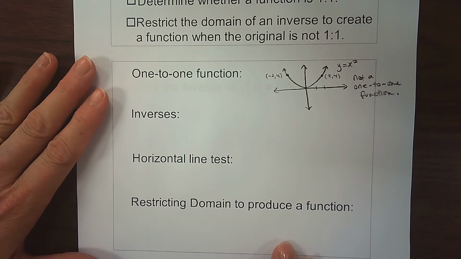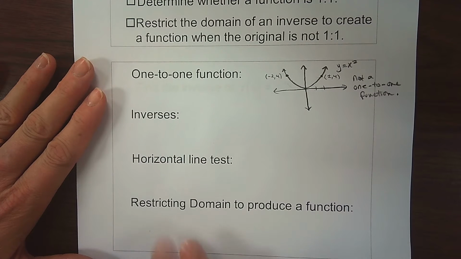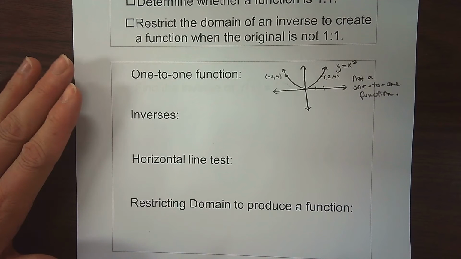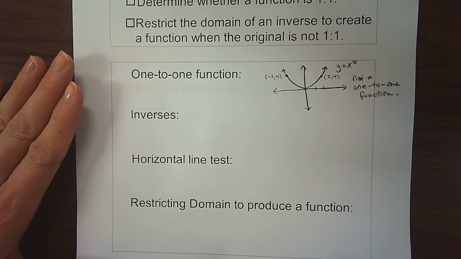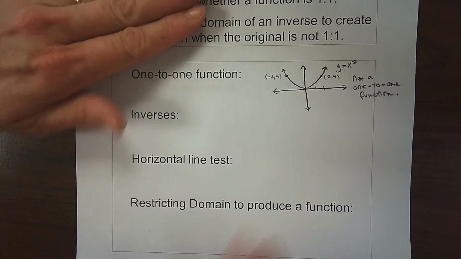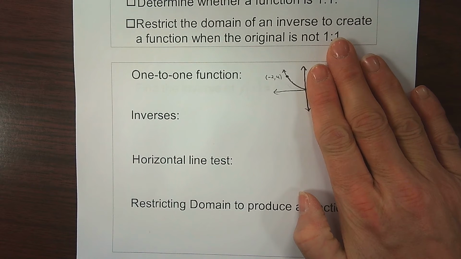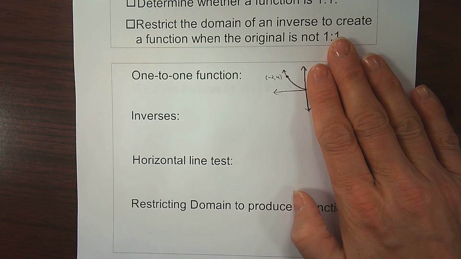Okay, and then the last little piece we're going to talk about here is restricting the domain to produce a function. What we're talking about, and we'll see it in an example in a bit, is that you could choose to look at a function just for a portion of its domain. Let's say I look at just this half here, to produce a function whose inverse will also be a function. So in this graph, if I picked all x's that are less than or equal to 0, that portion of the graph would not only pass the vertical line test, but also the horizontal line test, and therefore its inverse would be a function.